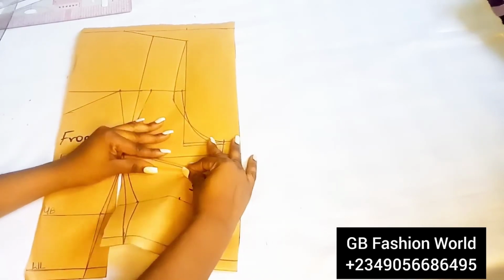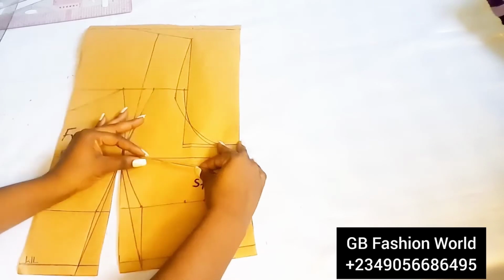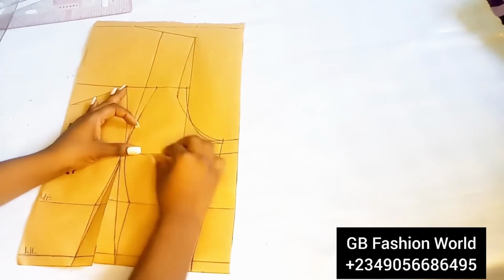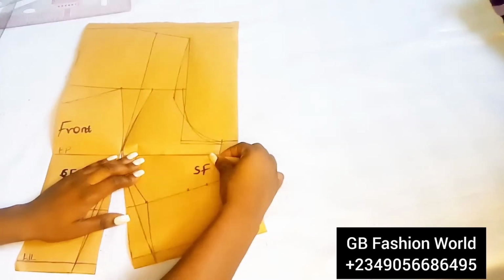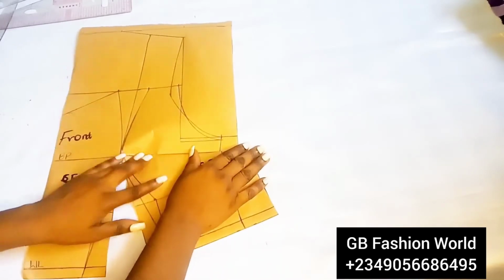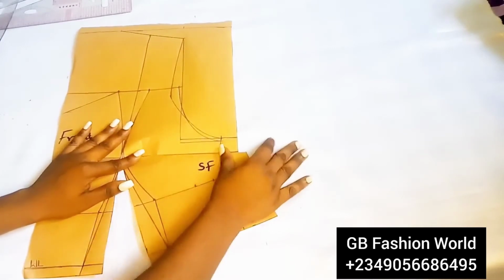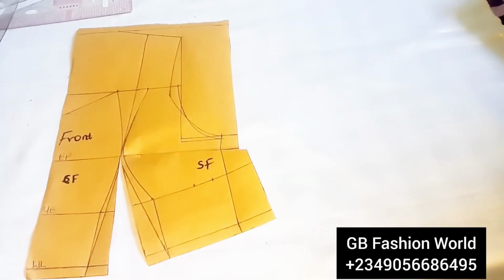So close up this bust dart. This is how you close it up. Very simple. You close it up, as you can see. When you close it up, it might not be the same. Did you see? The pattern has been altered. So when you close it up, you are going to redraw the line there. That is the reason why we always close up, so we can redraw it to get the accurate thing.